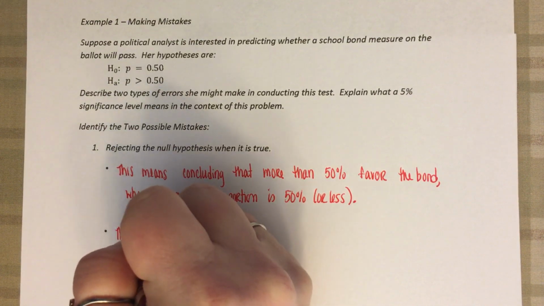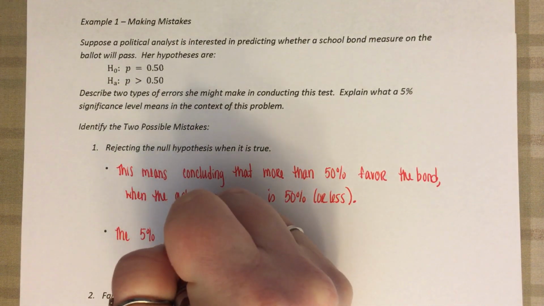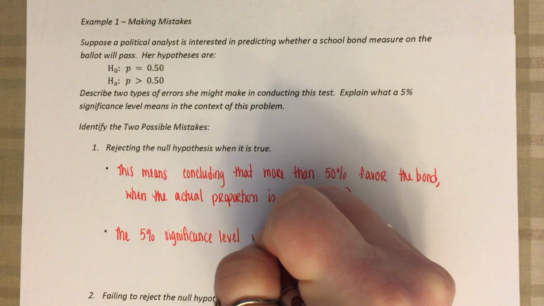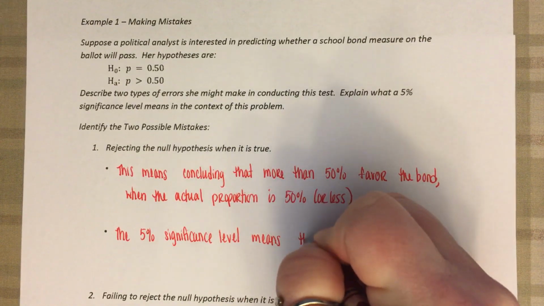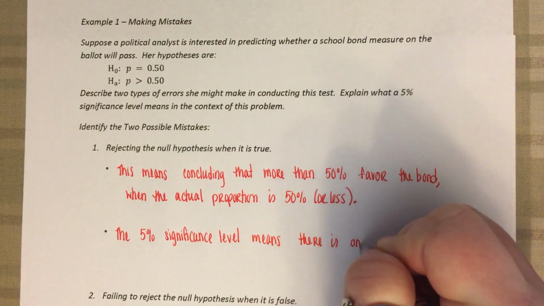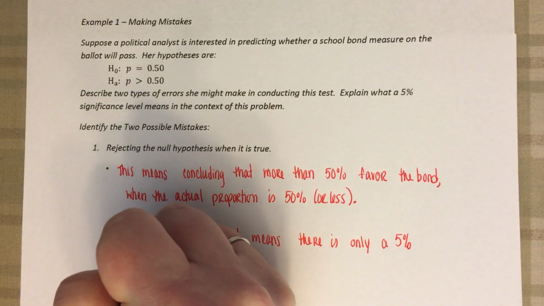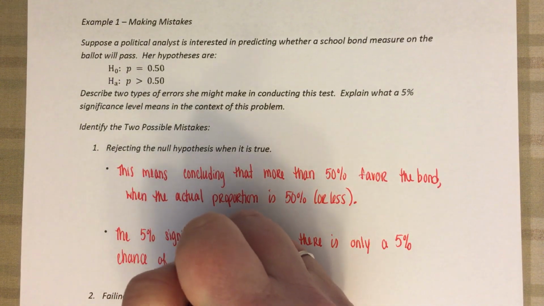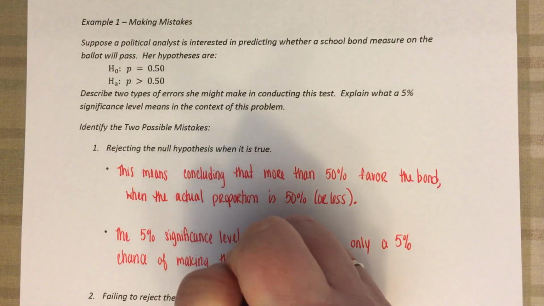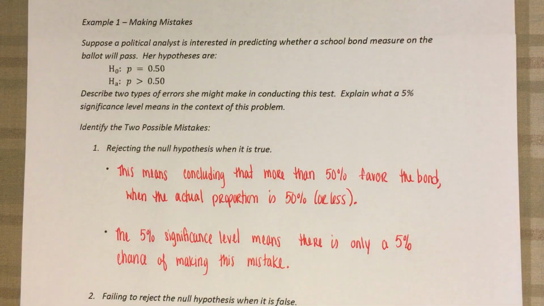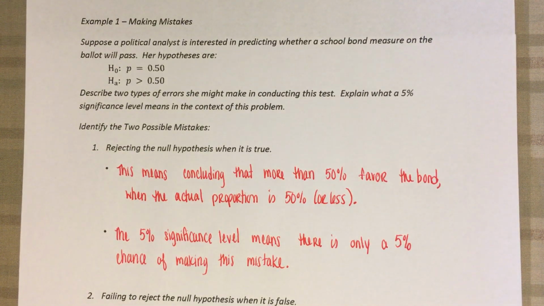The 5% significance level means there is only a 5% chance of making this mistake. So rejecting the null hypothesis when it's true, we'd be concluding that more than 50% favor the bond when the actual proportion is less.